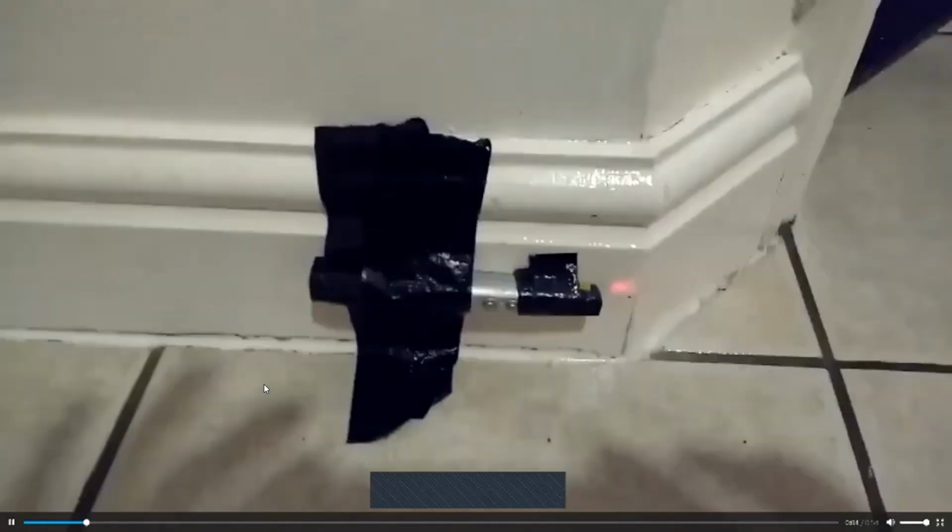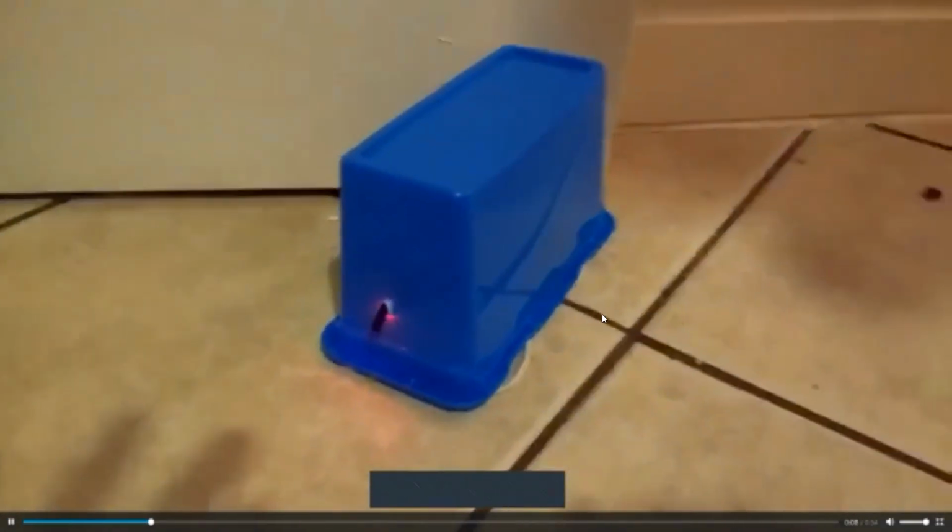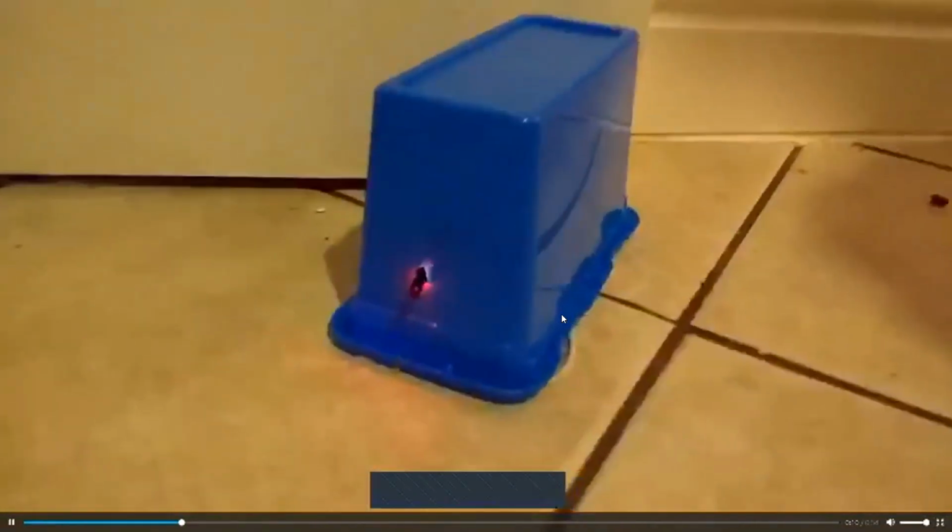Pointer gaffer tape to the skirting board, and if we look over here, I've got my Raspberry Pi sitting in its box with the straw sticking out there and the laser pointer shining into that. If you want to make sure that the laser's there, what we can do is we can turn the lights off, and then we can blow a little bit of flour. We can just about see the laser. There we go.